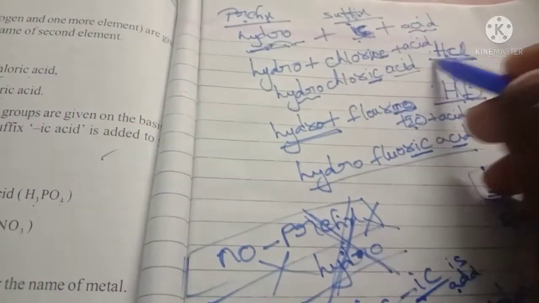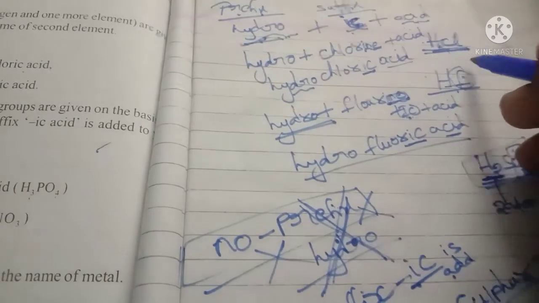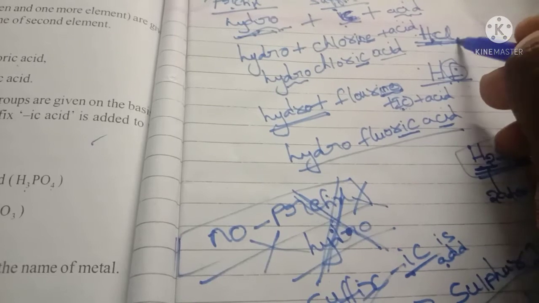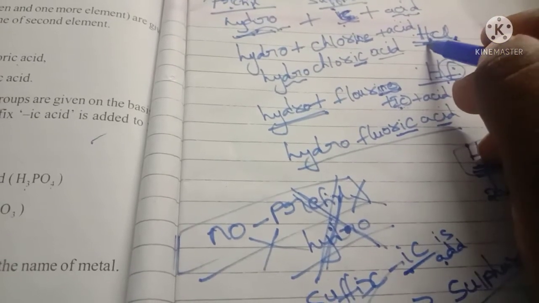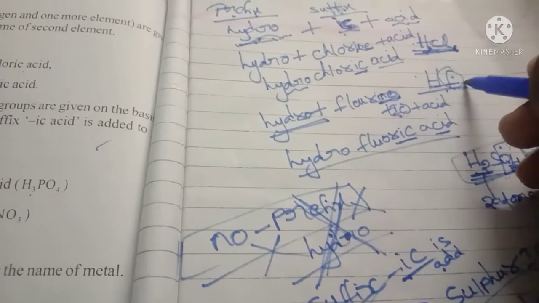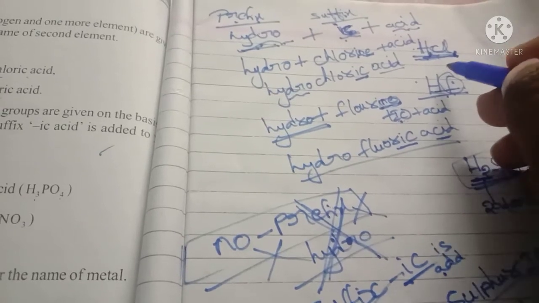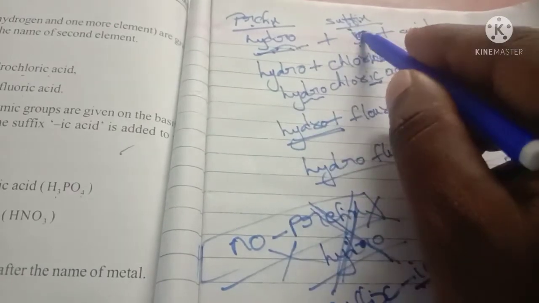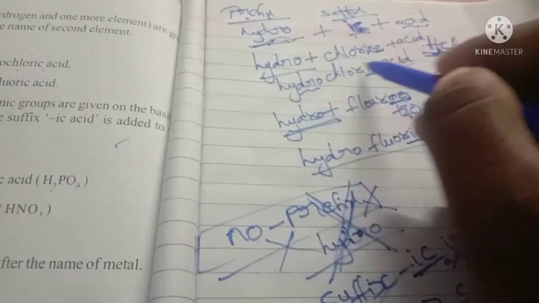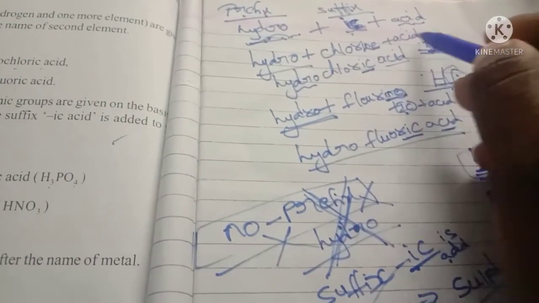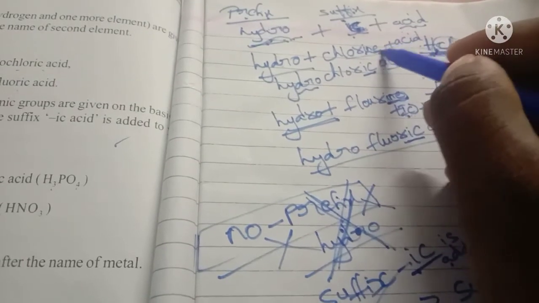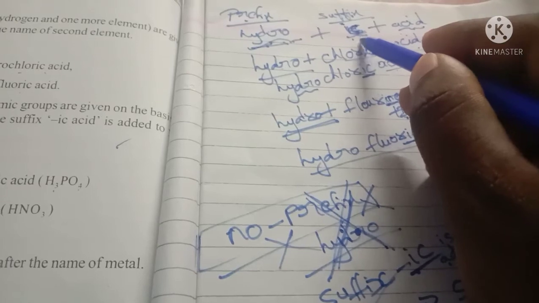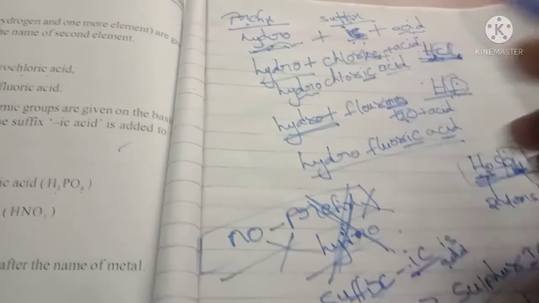For monoatomic, that is HCl, HF, there are no multiple atoms, only one atom, so these are monoatomics. For this there is a prefix and a suffix. What is the prefix? Hydro. And what is the suffix? For the second element you need to add IC. And acid at last you will add.